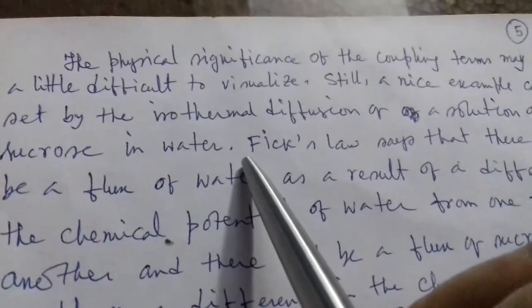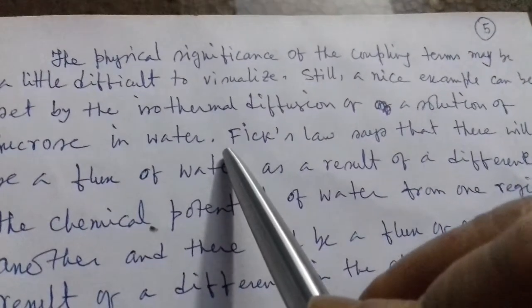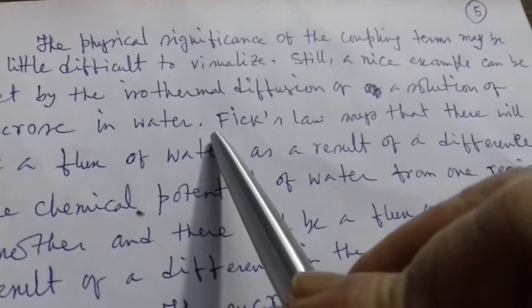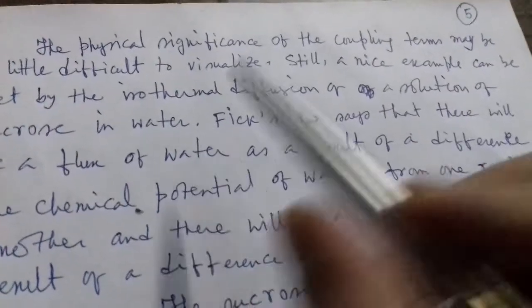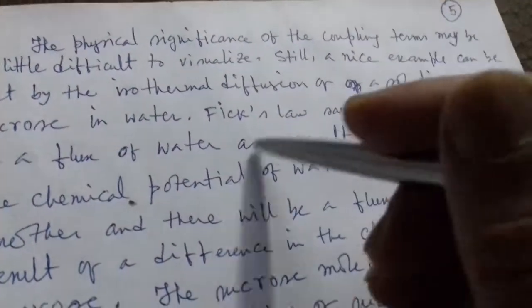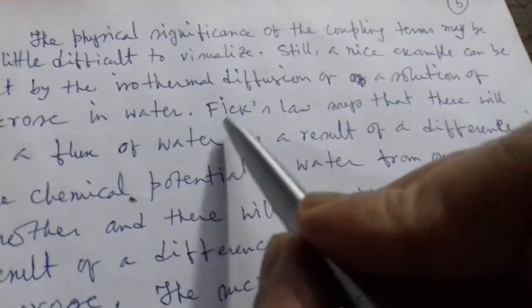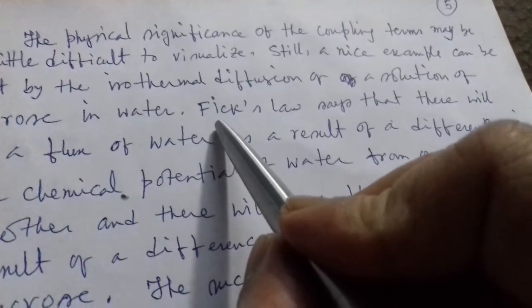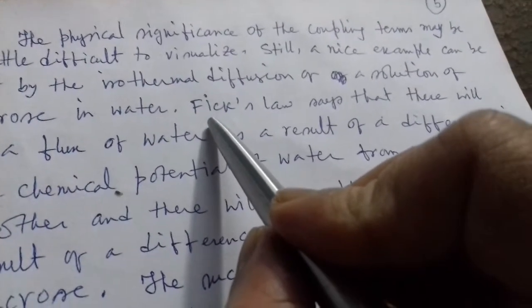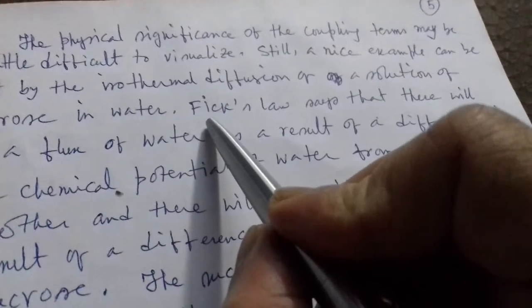Suppose a concentrated sucrose solution is diffused in pure water. You take a sucrose solution in a test tube and water in a beaker, and put the sucrose solution into the beaker. Then naturally, according to Fick's law of diffusion, the sucrose will gradually mix with the water and a homogeneous solution will be prepared.